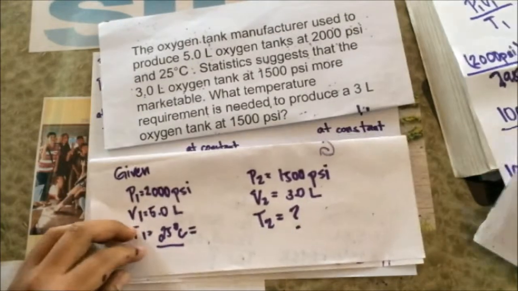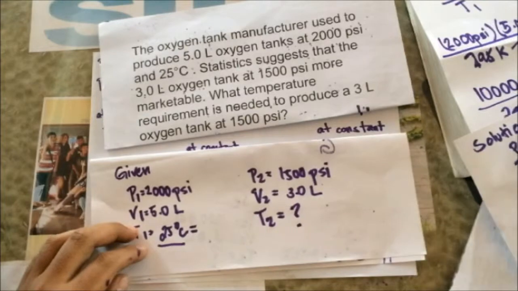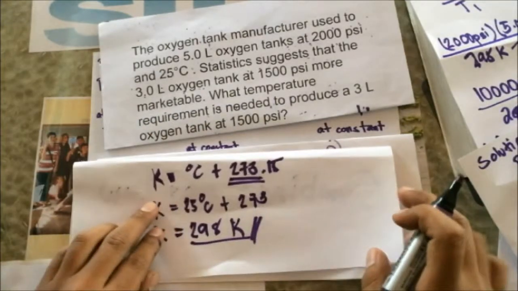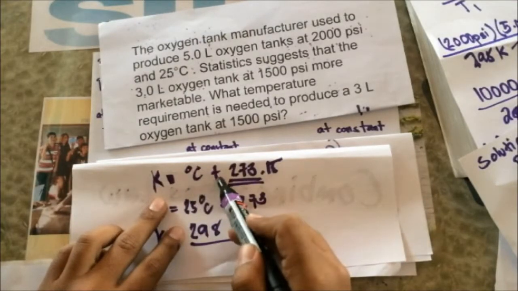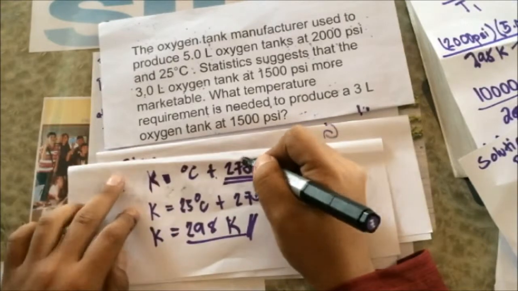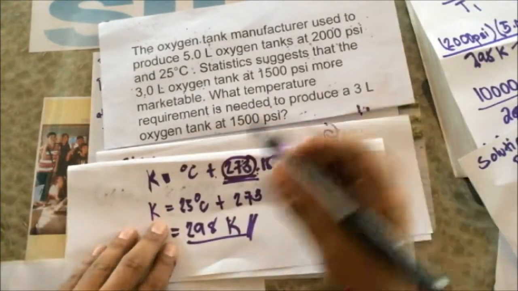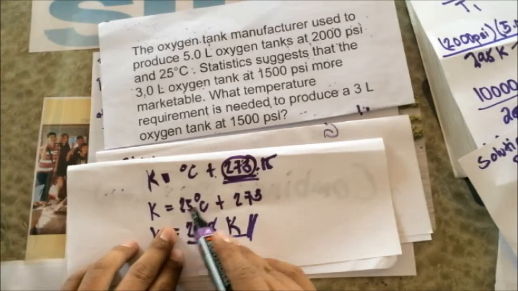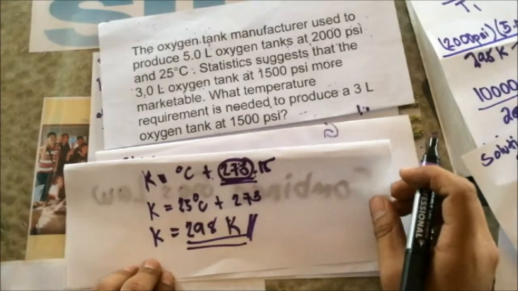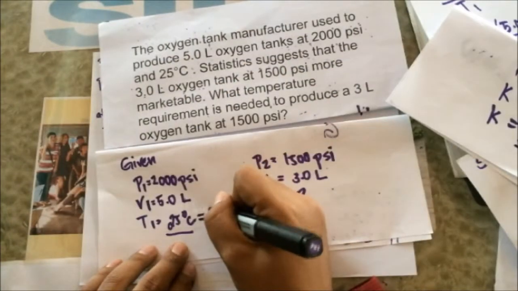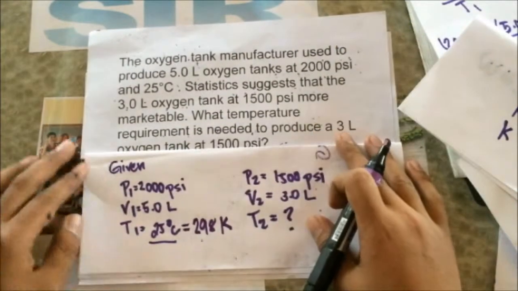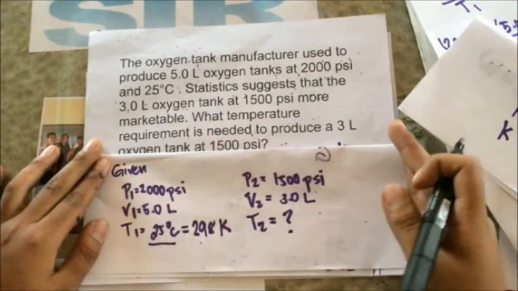Now let us convert 25 degrees Celsius into Kelvin. So basically, how do we solve that? It is this: Kelvin is equivalent to degrees Celsius plus 273.15, or we can just leave it as plus 273. So Kelvin is equivalent to 25 degrees Celsius plus 273, which makes up 298 Kelvin. So these are the given, and we are now good to go.